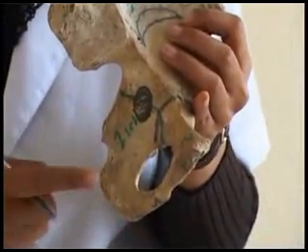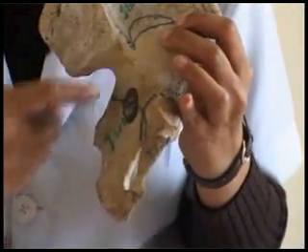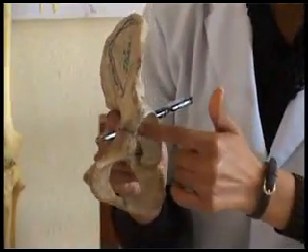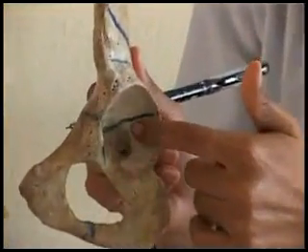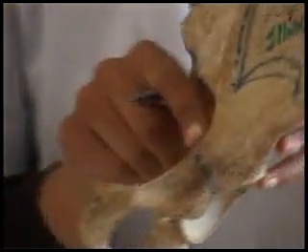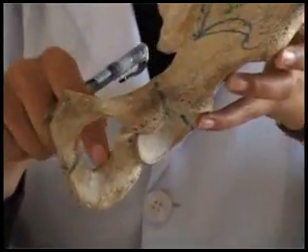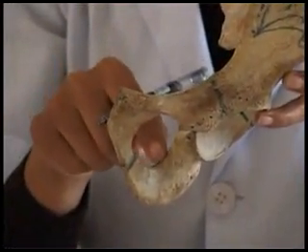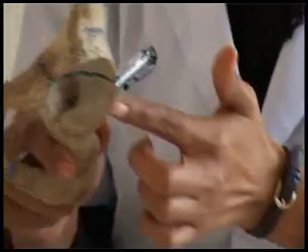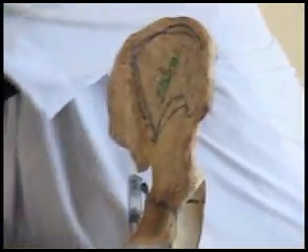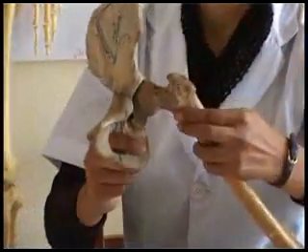The three parts are joined at a cup-shaped hollow, the acetabulum. Pubis and ischium are separated by a large opening called the obturator foramen. Acetabulum articulates with head of femur to form the stable hip joint.